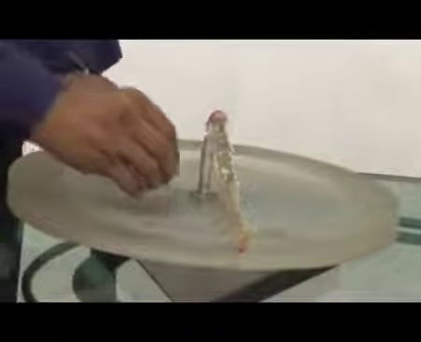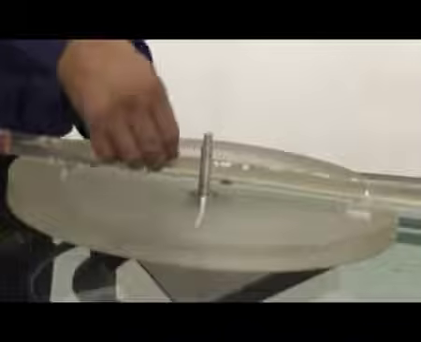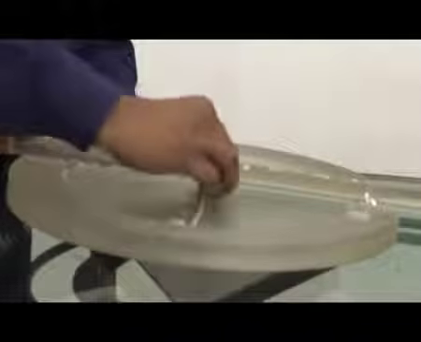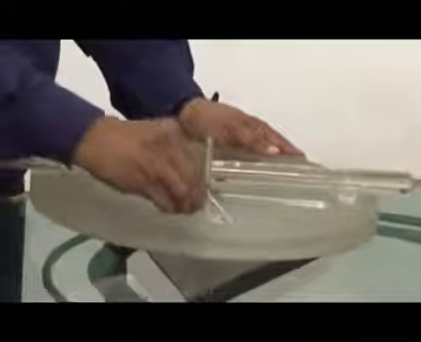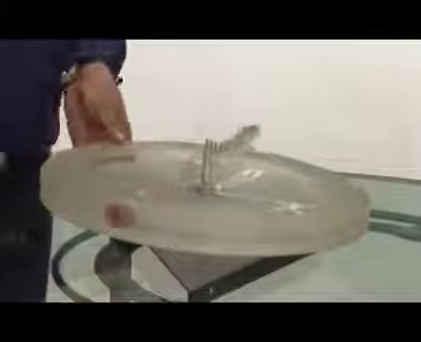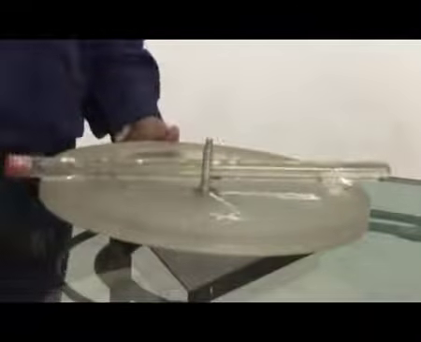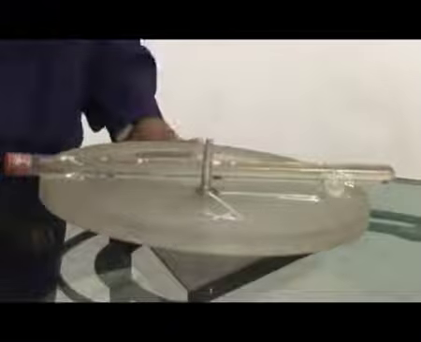We can mark x-axis, y-axis on this. We can say that, okay, this is our, let us say, x-axis, this is, let us say, y-axis. You can mark it like that, so that when the disk rotates, this x-axis also rotates, y-axis also rotates in the frame, and here is the axis of rotation. That z-axis is the axis of rotation.